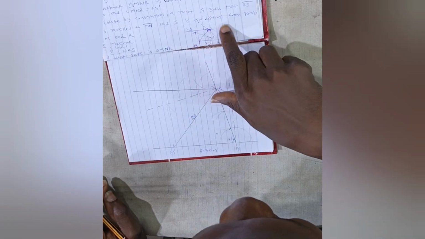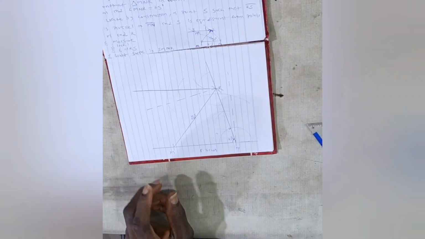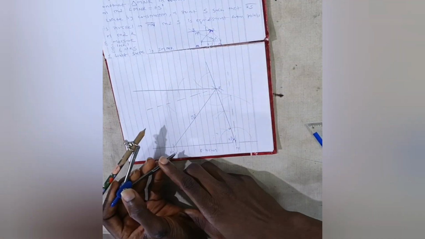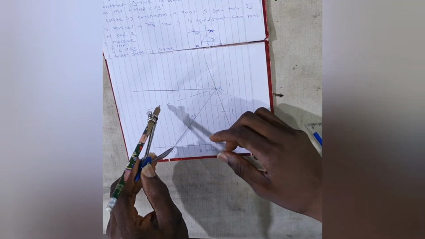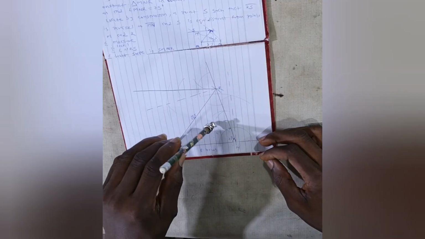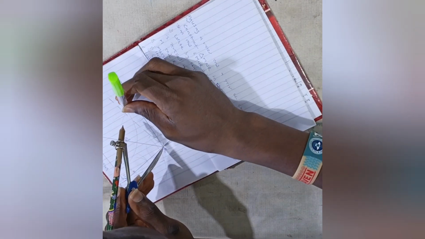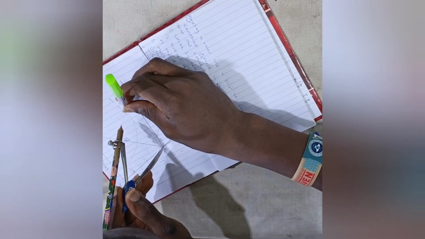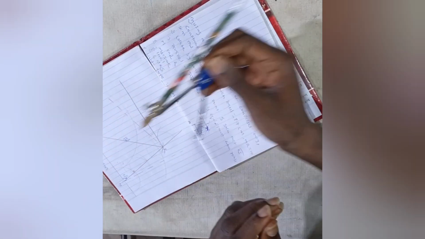The next thing we have to do now is to locate our point S, which is equidistant from points M and N. So these are M, these are N. We simply stretch out our pencil to be greater than half of MN. This is the first point, which is the first arc, and this is the second arc. This meets here, and the other one meets here also, which is this line. So all we need to do now is to join.